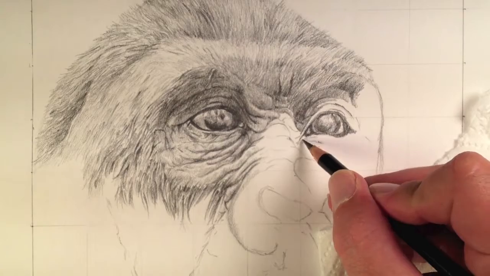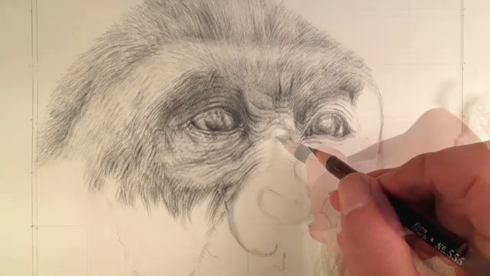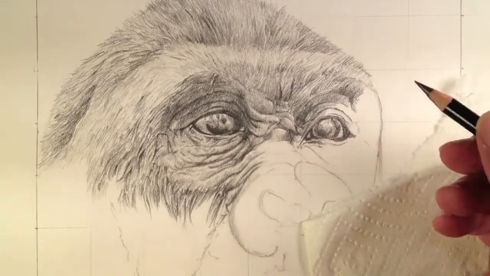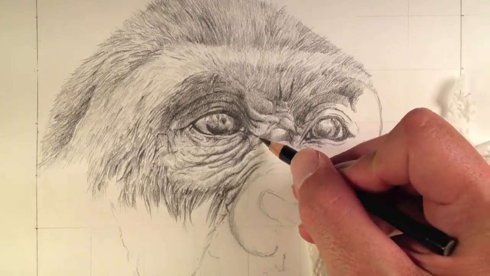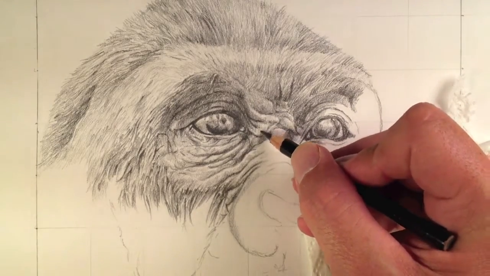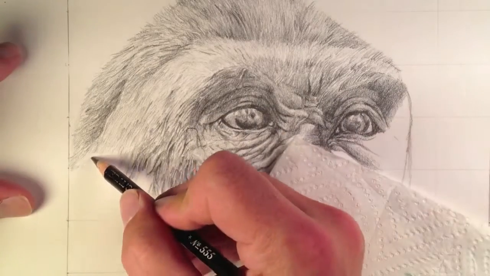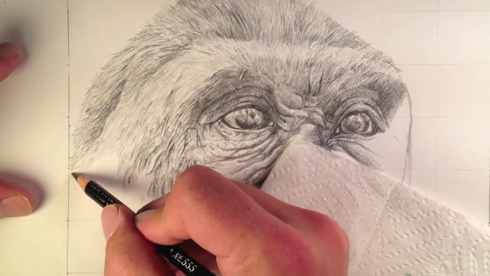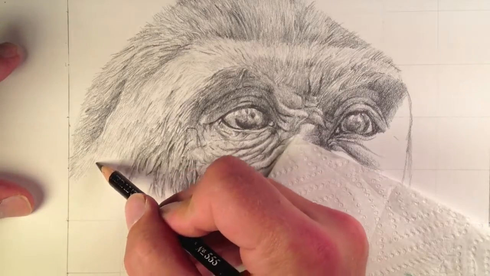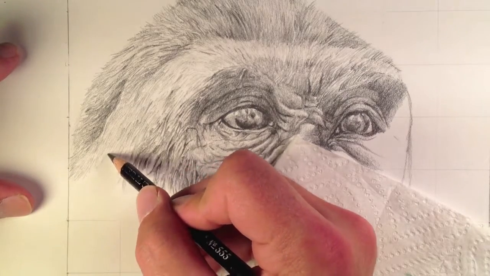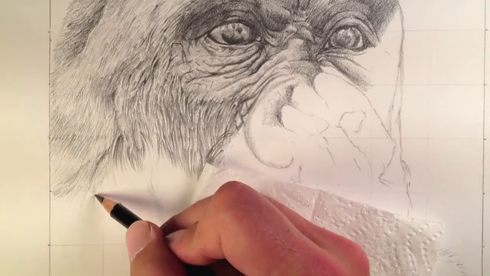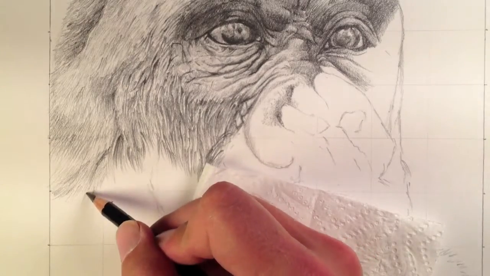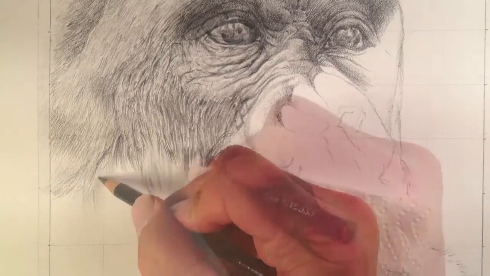But drawing with the aid of a grid allows me to take that complexity and digest it in smaller bits. I'm only focusing on what's in each square in my photo reference, and then putting that information on the corresponding square in my drawing. By doing this, it allows me to not be overwhelmed, and it allows me to really focus on what I'm seeing, not necessarily what I think I'm seeing, but what I'm actually seeing in each square.